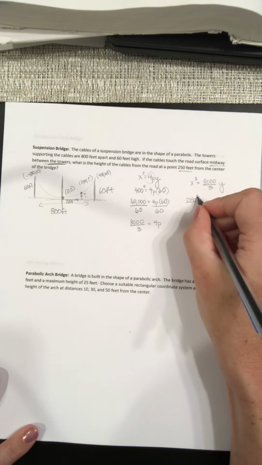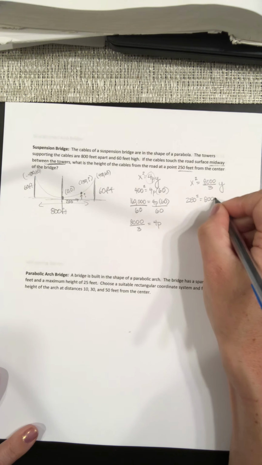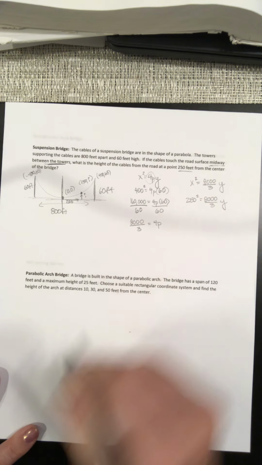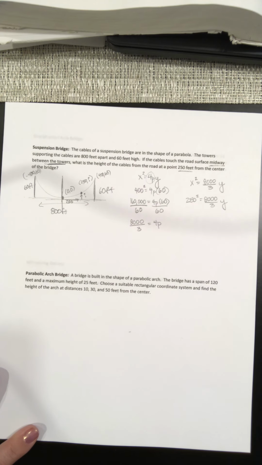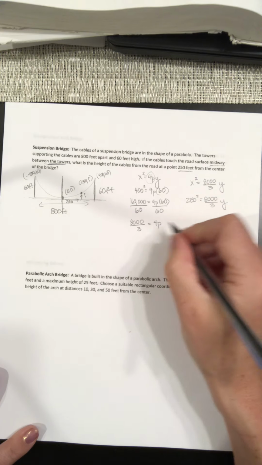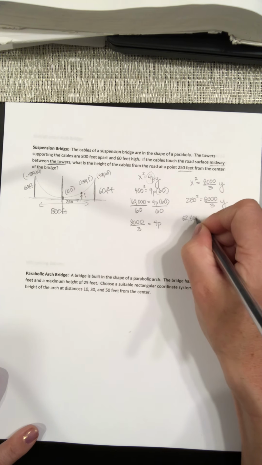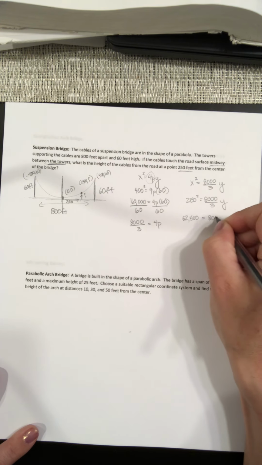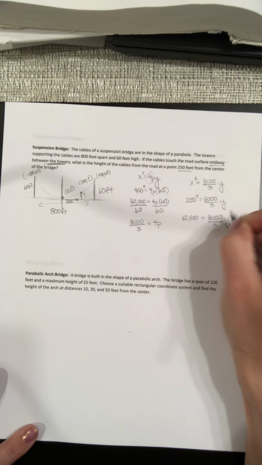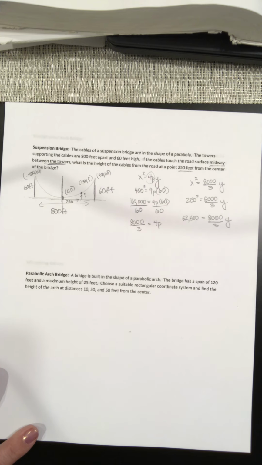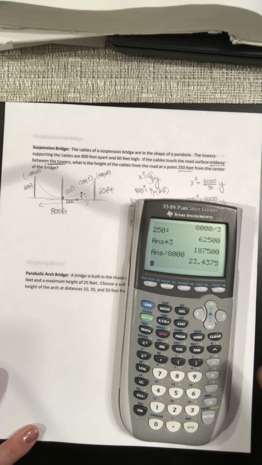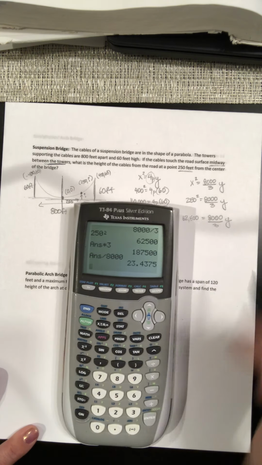So 250 squared equals 8,000 over 3 times y. 250 squared gives me 62,500 equals 8,000 over 3 y. You could do this one of two ways. I'm going to multiply by 3, then divide by 8,000.